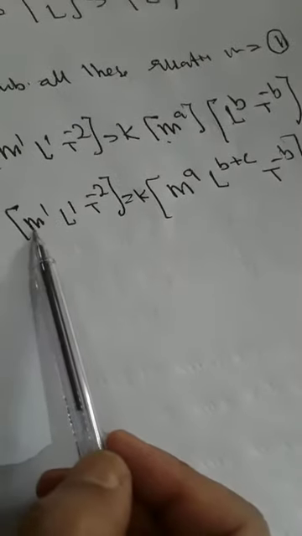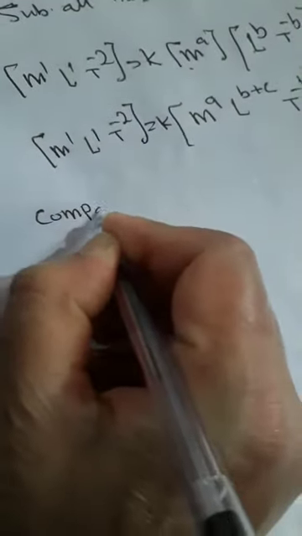The principle of homogeneity means we are equating the dimensions of similar quantities, such as mass, comparing the dimensions of similar quantities.